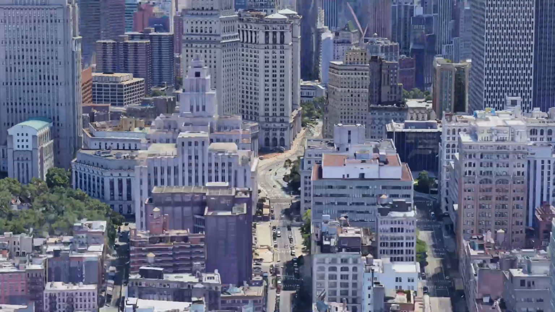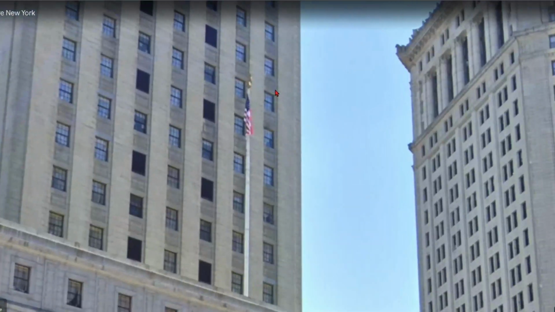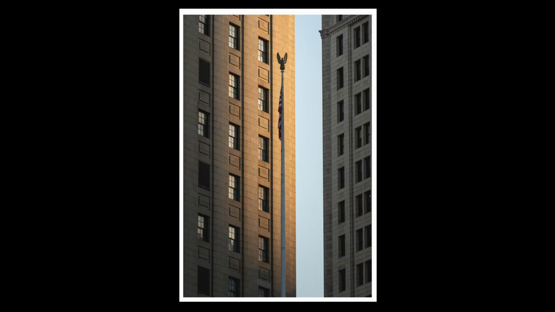So for example, for this photo, I was surrounded by a bunch of buildings, but I knew that the light might be peeking through some of the buildings. So I looked around and found this really nice glow effect on the side of a building. And then this flag just happened to be there and create a very interesting subject for this photo.